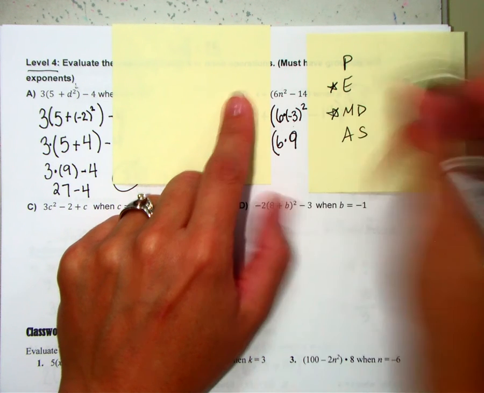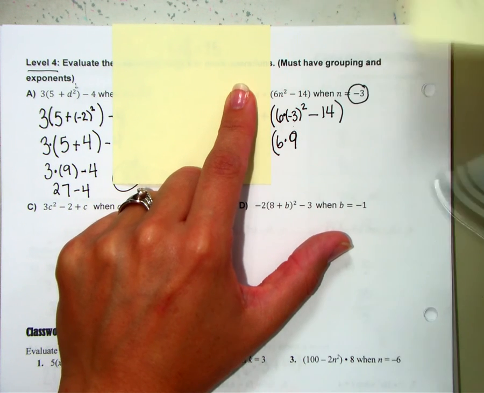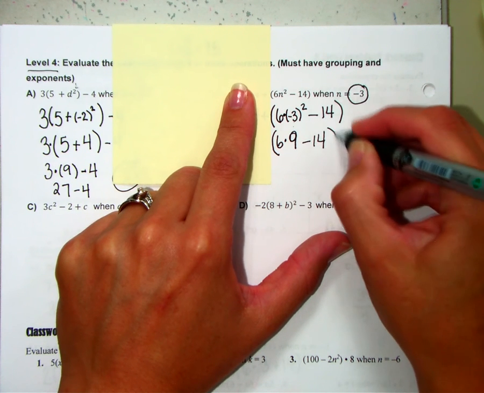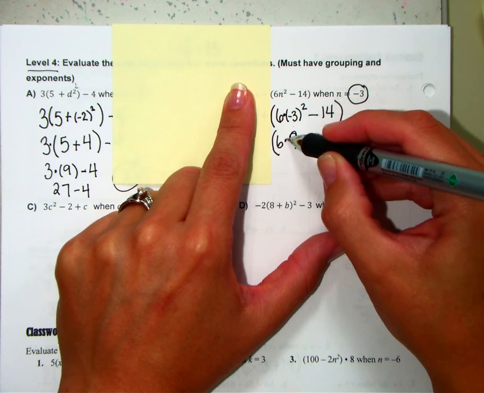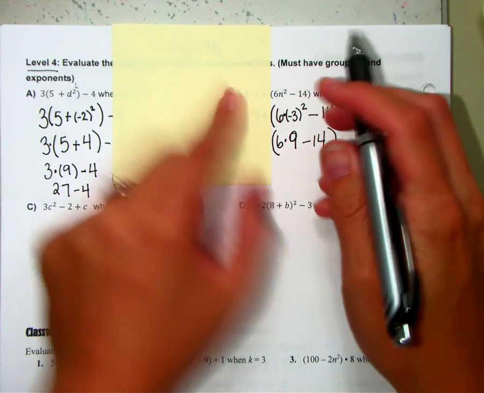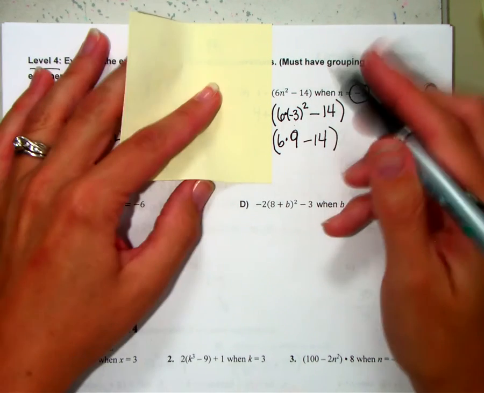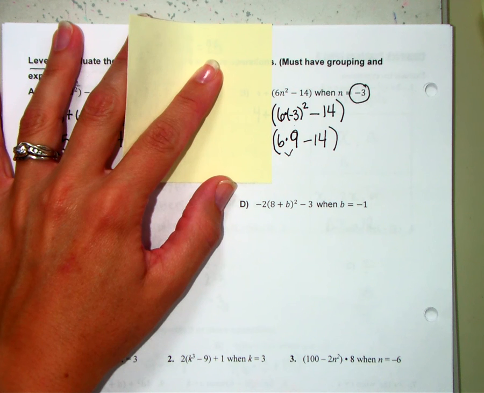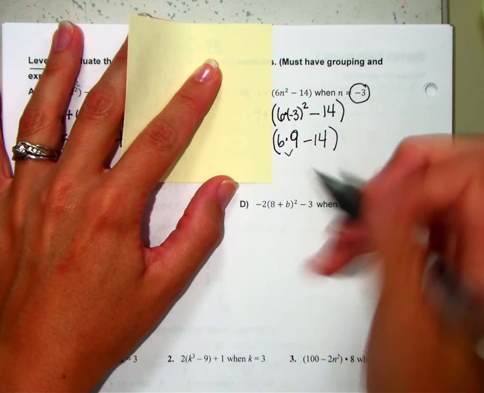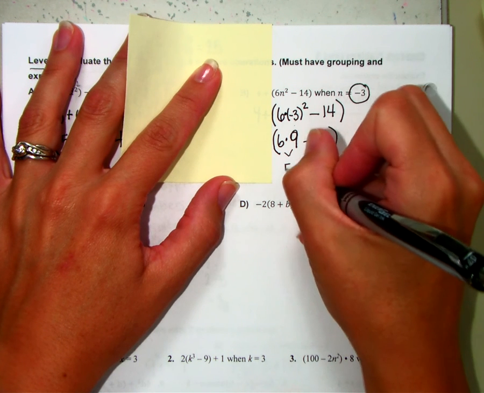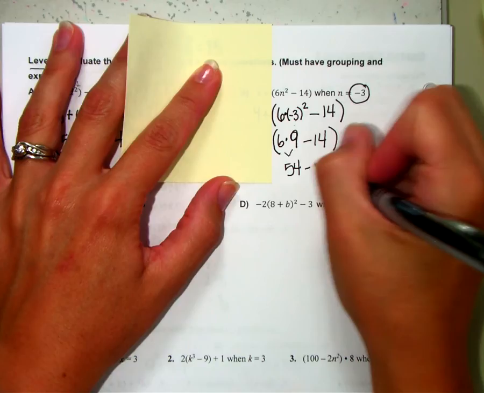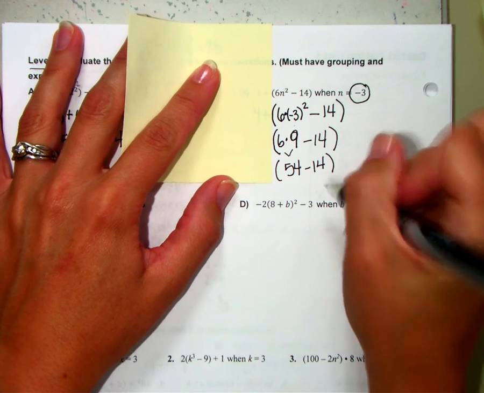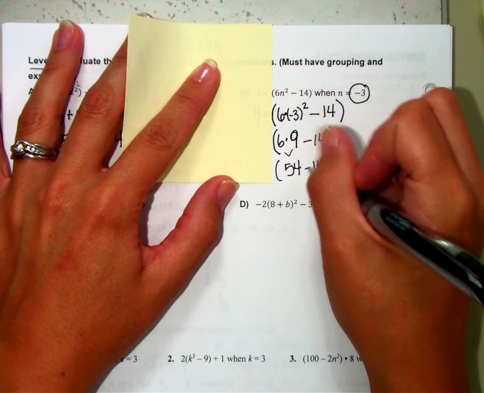And now we'll worry about what's underneath here, -14. So do I do my multiplication first, or do I do my subtraction first? We're going to multiply. So 9 times 6, or 6 times 9, is 54, minus 14. Still inside those parentheses, subtract.